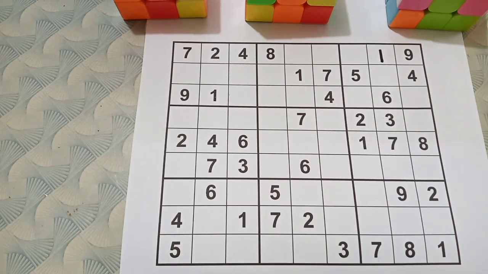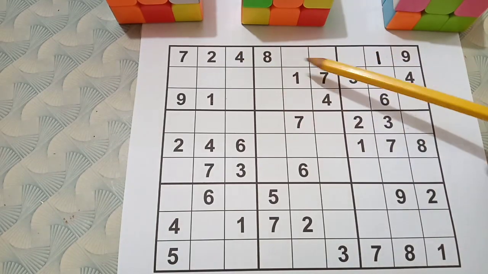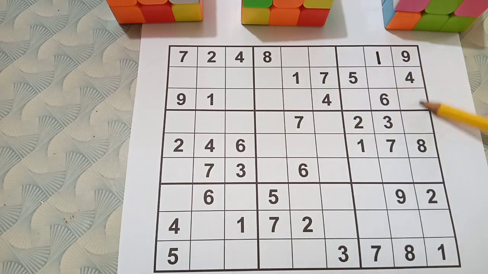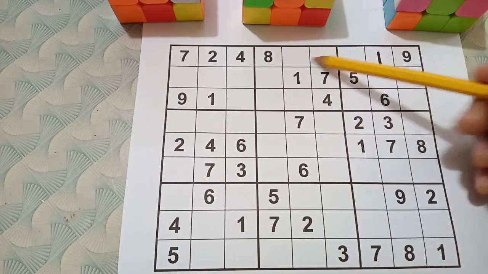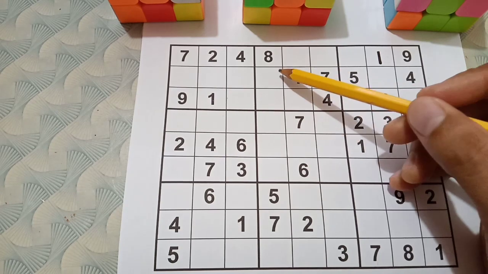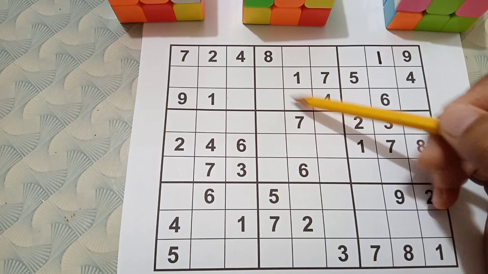Okay, next, let's continue with number 2. You can find number 2 here, but there is no number 2 here and also none here. Okay, let's start with this region 2. Since 2 can be placed only in these 3 boxes, then we will look at the columns.